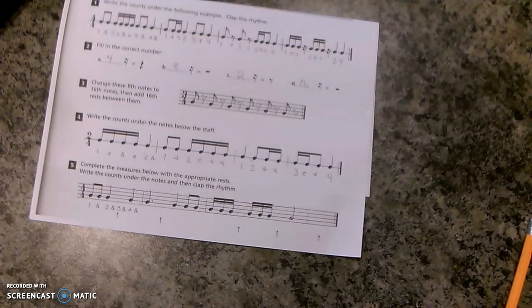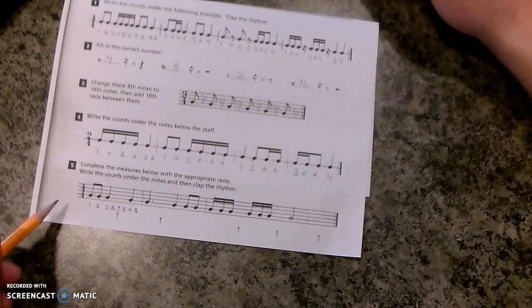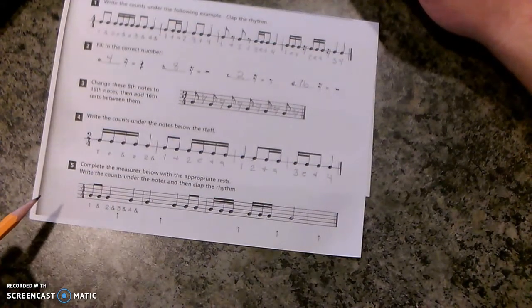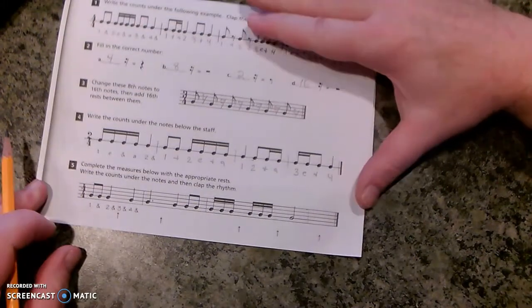1, 2, ready, go. 1 E and a 2, 1 and 2 E and a 1, 2 and a 3 E and 4. Good job. Number 5, complete the measures below with the appropriate rest. Write the counts under the notes and then clap the rhythm.